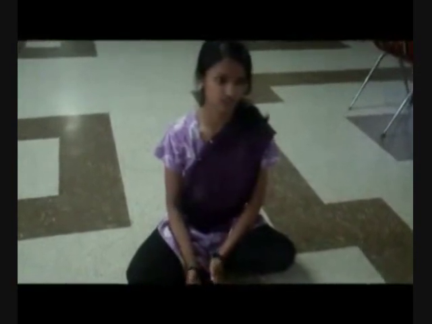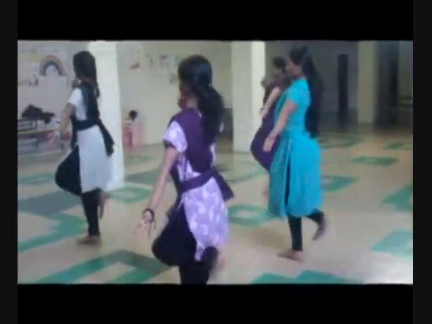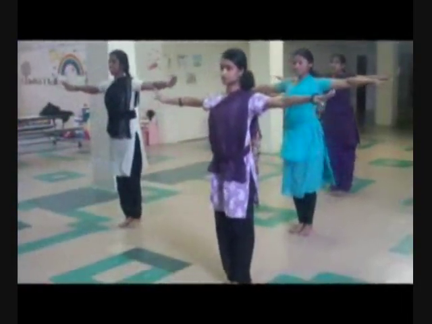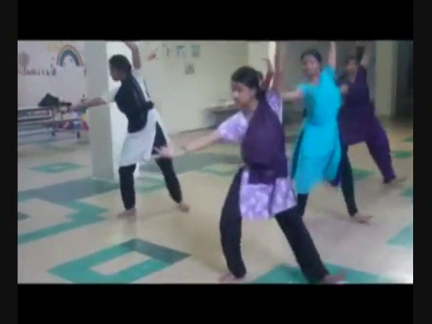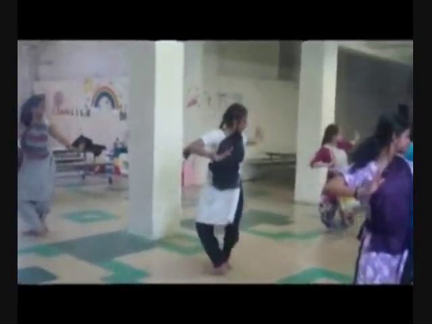Regular class practices we have on Fridays and Saturdays, and it's like 2 or 3 hours long. But if it comes to programs and things like that, then it's a lot longer because obviously we have to perfect it and we don't have a lot of time. Practices are really hard and long, but in the end it's all striving for perfection, so it comes out good.